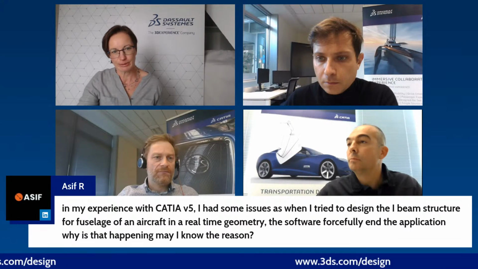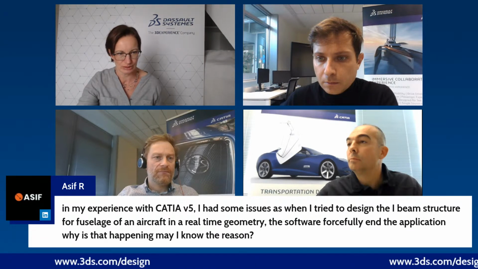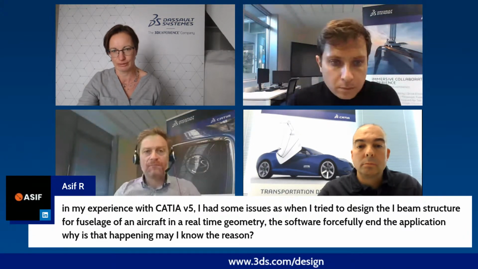In my experience with CATIA V5, I had some issues when I tried to design a beam structure for the fuselage of an aircraft in a real-time geometry. The software forcefully ends the application. Why is that happening? Do we know? I think this is just a bug that you have experienced.